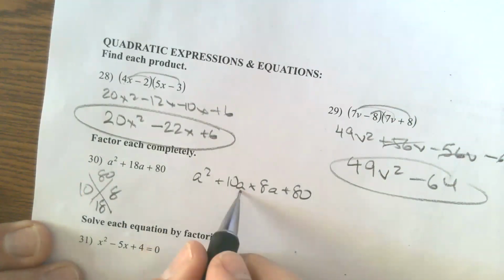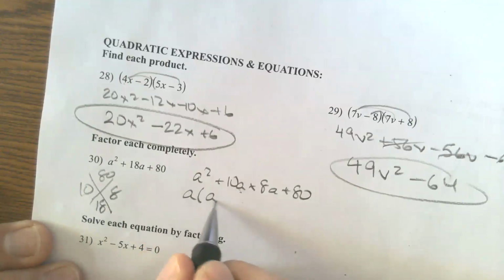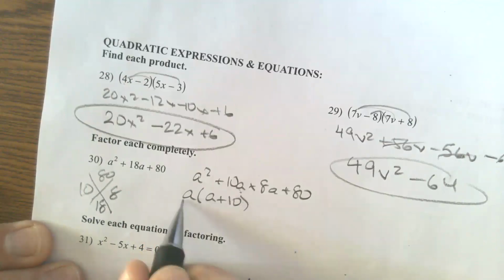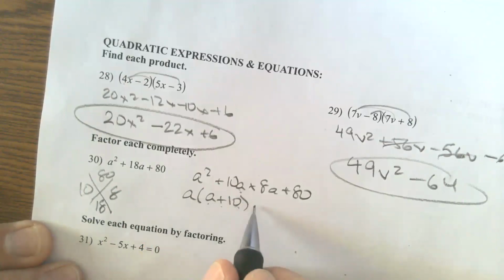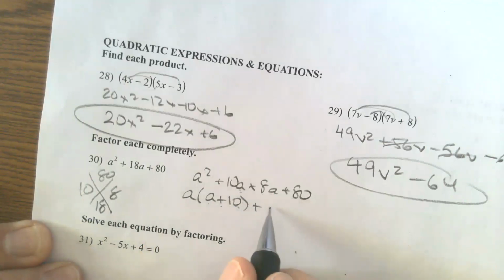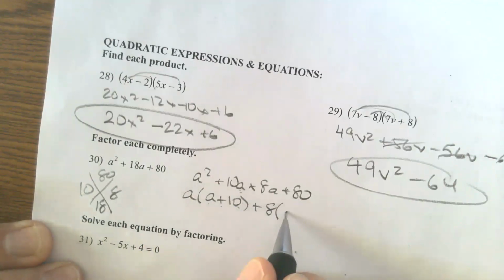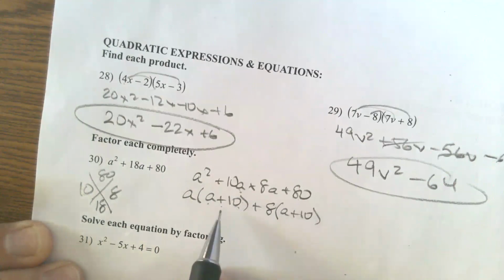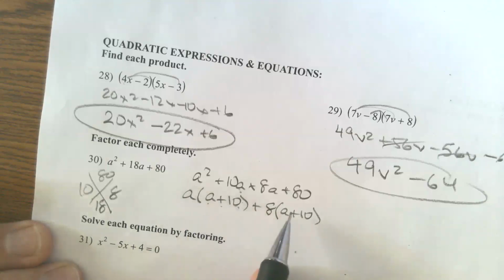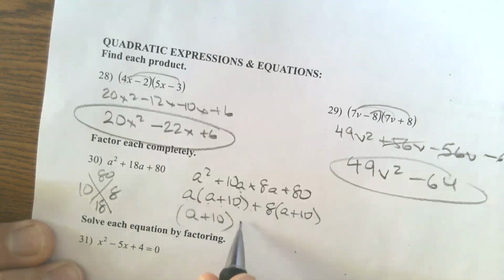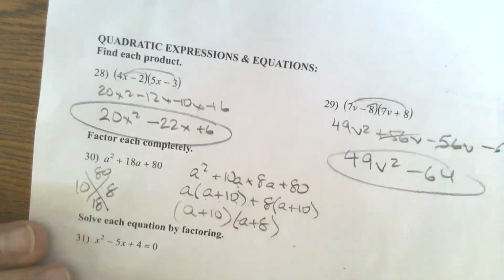Then I'm going to look at these two and say, what's common to both of those? Well, it's a. So I factor that out of each and I get a plus 10. And then I say, what's common to these? And I factor out the 8. And I also get a plus 10. And if I did this correctly, I expect these inner terms to match. Now I'm going to look anew at this and I say, what's common to this term and this term? And it's a plus 10. So I factor that out. What I'm left with is a plus 8. And that's the factorization of this.